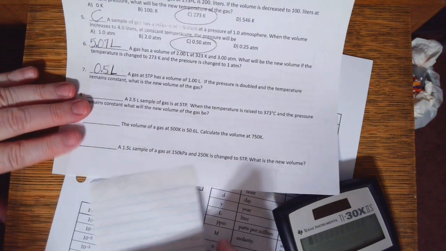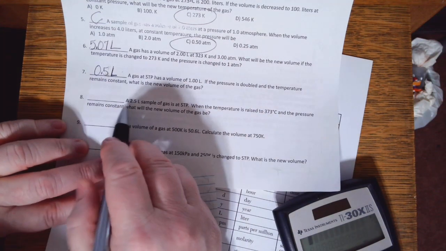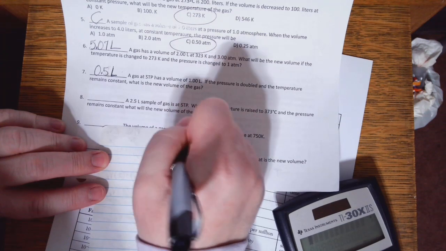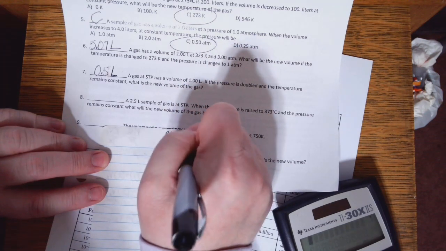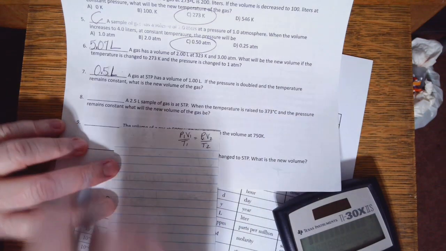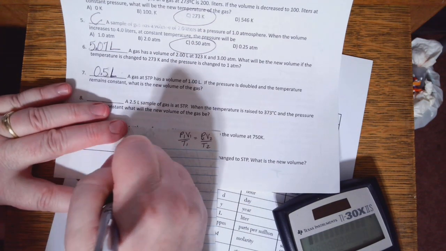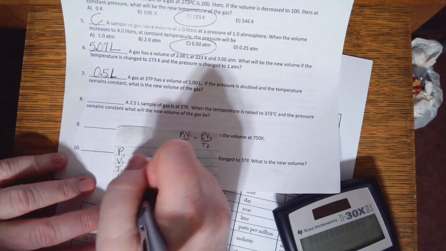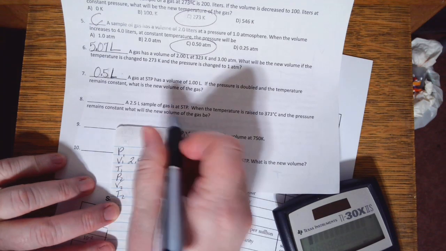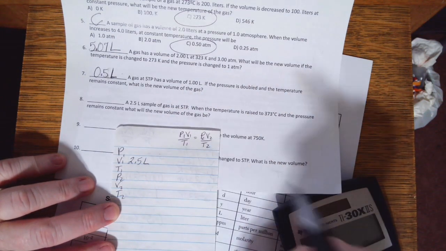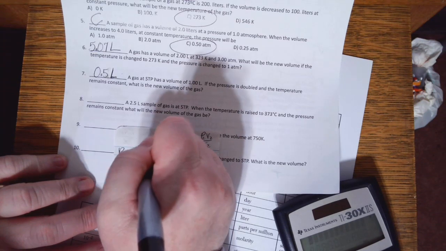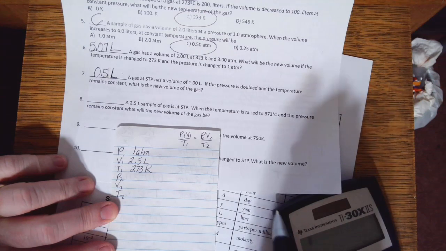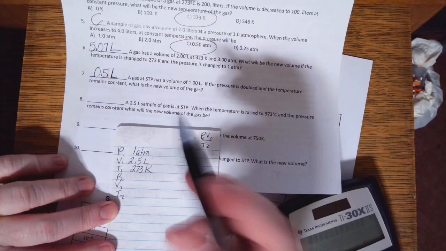Just a couple left. All right. A 2.5 liter sample. All right. First, I guess I should write it. P1 V1 over T1. P2 V2 over T2. Okay, make my list of variables. P1, V1, T1, P2, V2, T2. A 2.5 liter, there's the volume. Sample of gas is at STP. Okay, so 1 atmosphere, 273 Kelvin. Because I scanned real quick and I didn't see kPa mentioned, so I'm going to use the easier pressure.